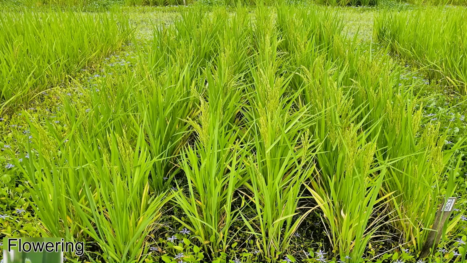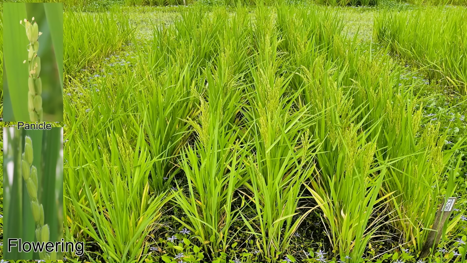Heading date, specifically when 50% of rice plants have emerged panicles, is a critical milestone for breeding programs because it is a key determinant of a cultivar's adaptability and maturity. This timing controls the duration of the reproductive phase, influencing overall yield, grain quality, and the cultivar's suitability for a specific growing season and region.